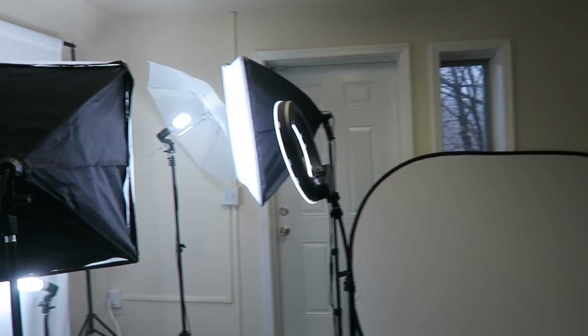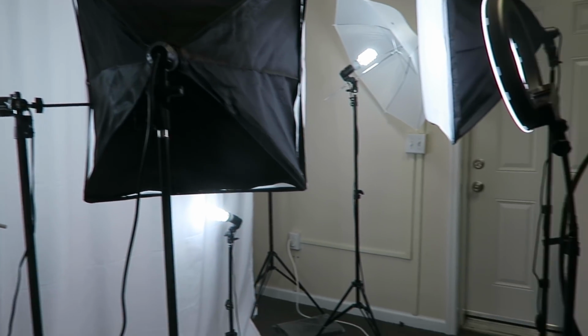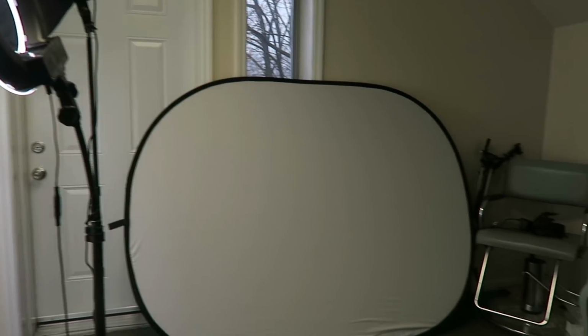So this is a little overview of our photo studio room.